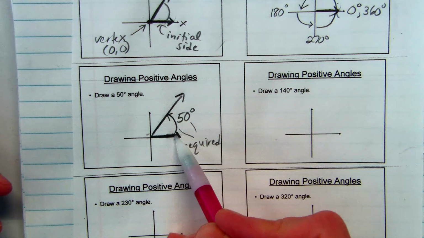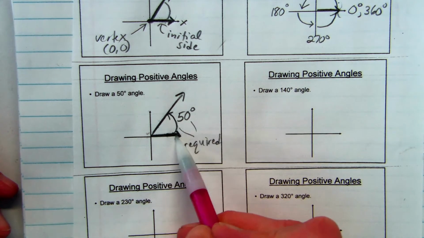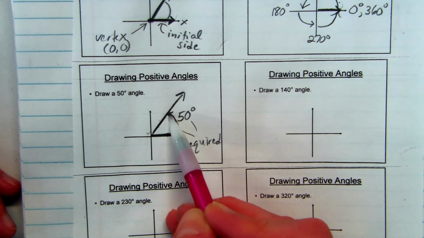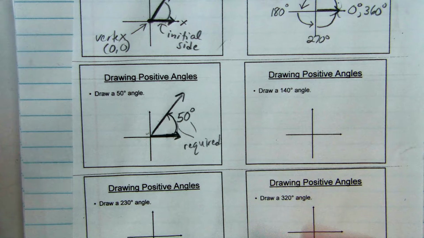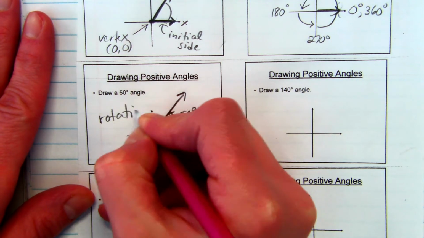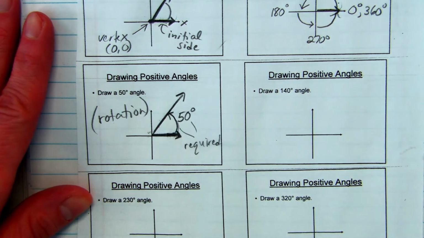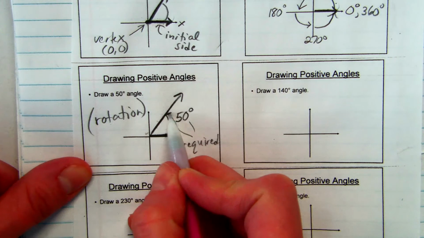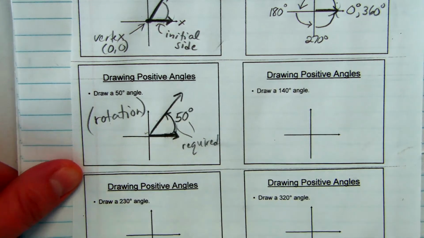The reason that we're doing this with the 50 is we can see it's not going all the way around and coming back there. It's just going that far. That's how far it's going in its rotation. So we're thinking of this as rotation. So far we rotated 50 degrees.